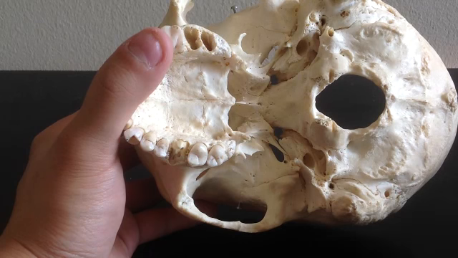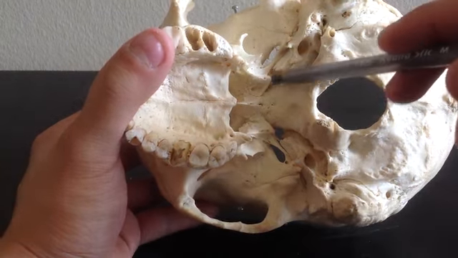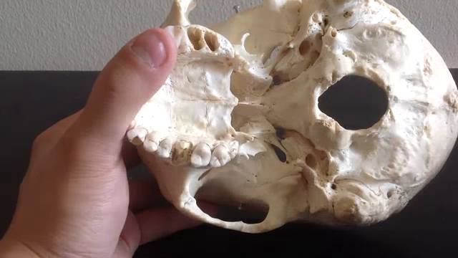So let's see, what's next? We have foramen lacerum, I mentioned, right here. That hole, it's pretty big.